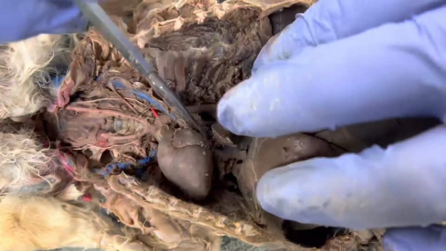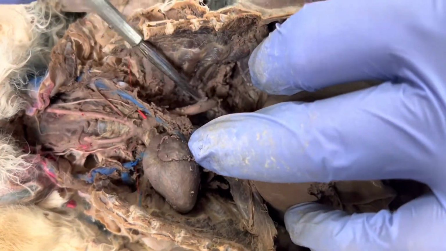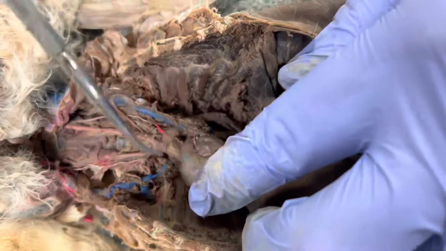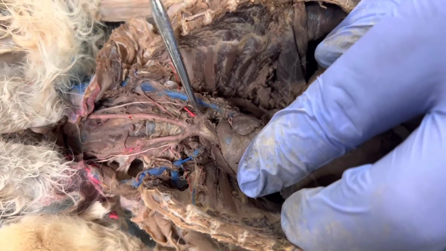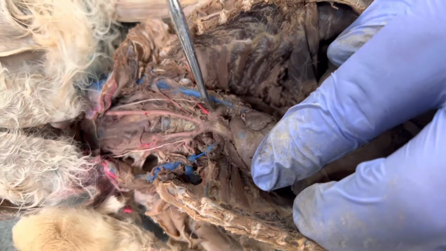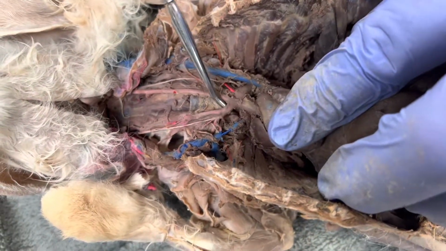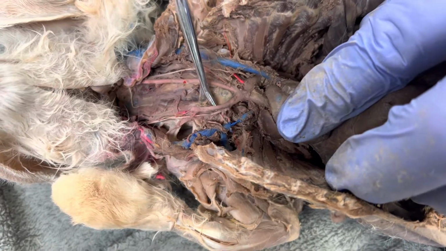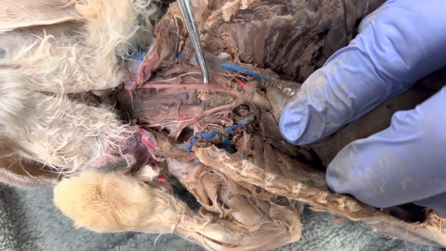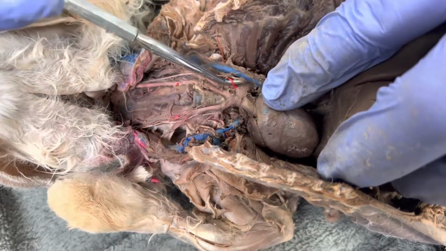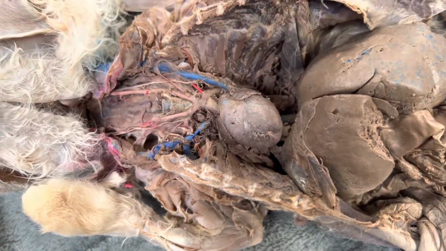Then if we come up again, here it's going to be my descending or thoracic aorta, aortic arch. And again, that's the ascending portion of the aortic arch. The aorta. And then this is the aortic arch, brachiocephalic trunk, right common carotid, right subclavian, left common carotid, and left subclavian. And that's it for the arteries of the rabbit.